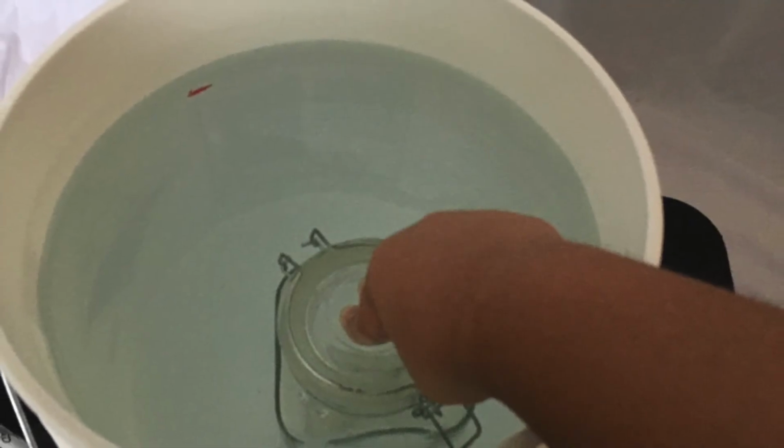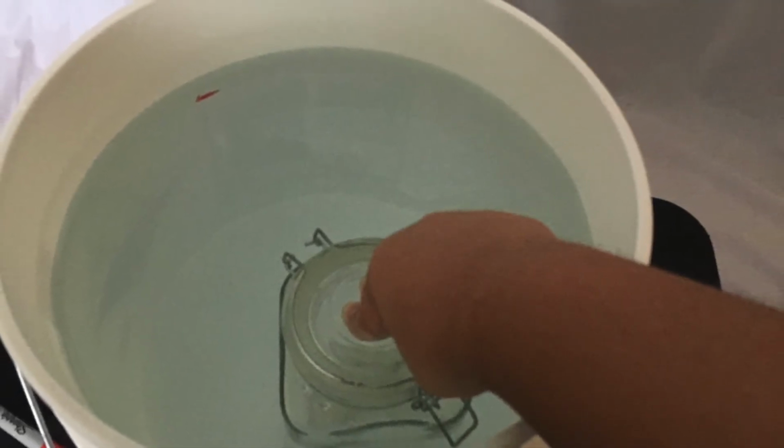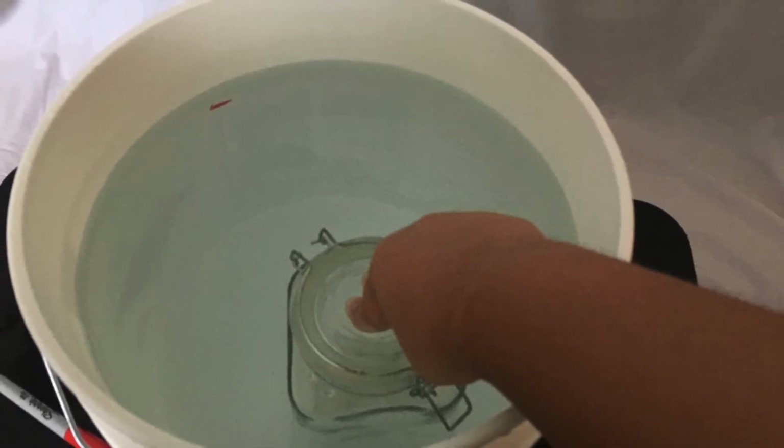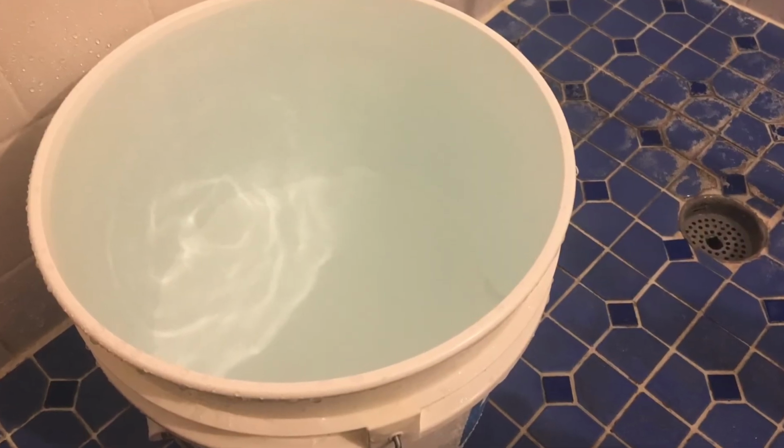I fully submerged the jar to the bottom of the bucket. The water level increased again to about 1/2 inch above the red line. I then took out the jar and filled up the bucket with water to the brim.